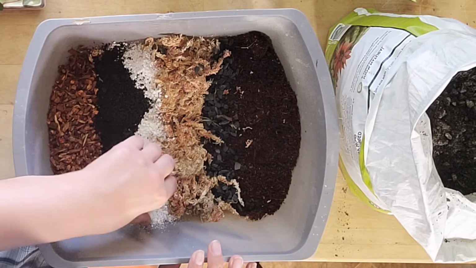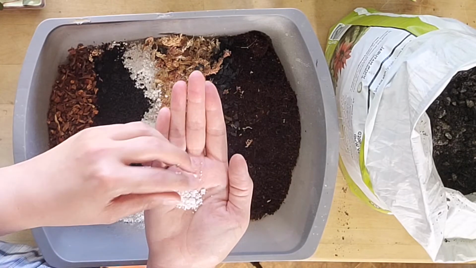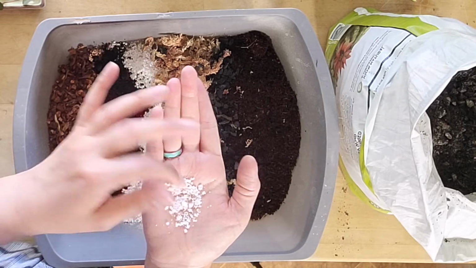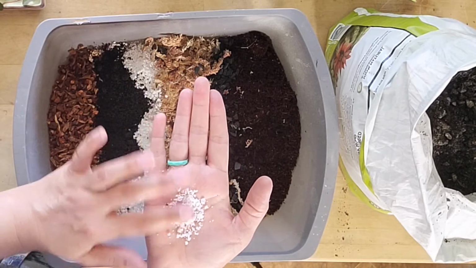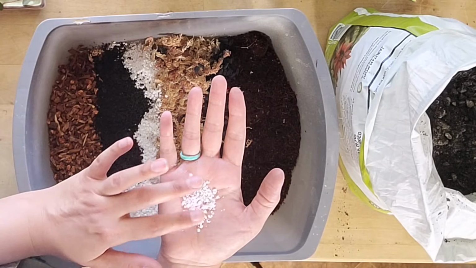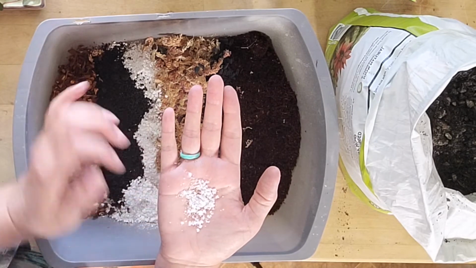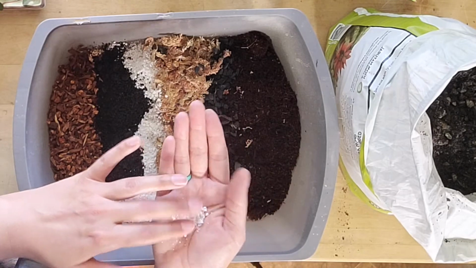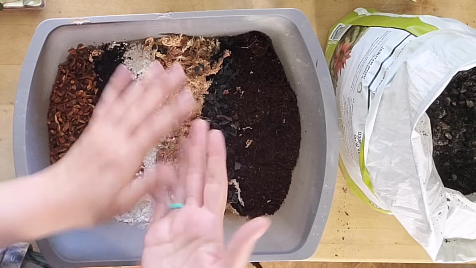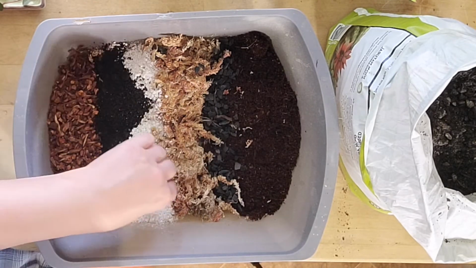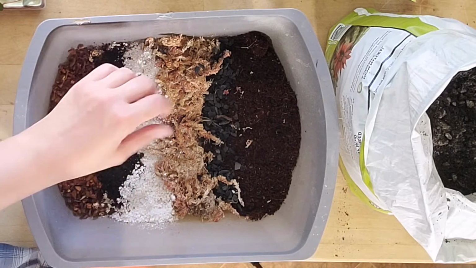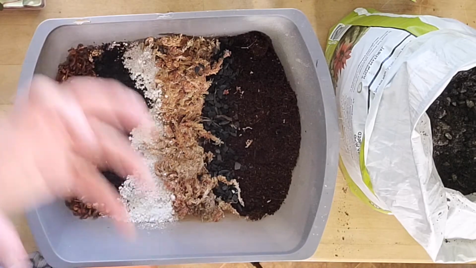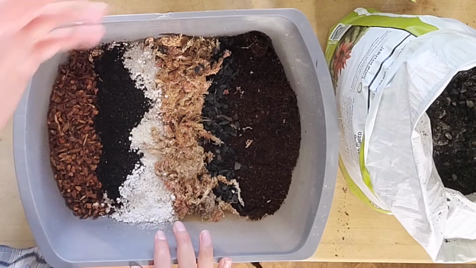This is perlite, and perlite retains some moisture but not enough for it to really make a substrate on its own, but it's a great addition to any substrate because it helps with the drainage and aeration of your soil. You might notice over time that as you water your plant, especially if it's old soil, that it starts to get compacted. And the addition of perlite will help to prevent that, so that it will keep the soil loose and free flowing, so when you water, the water can drain through.